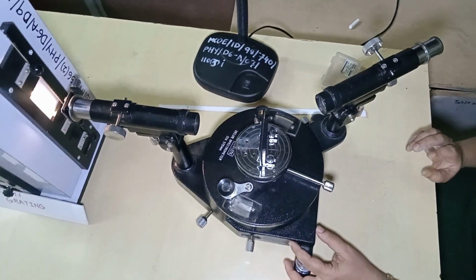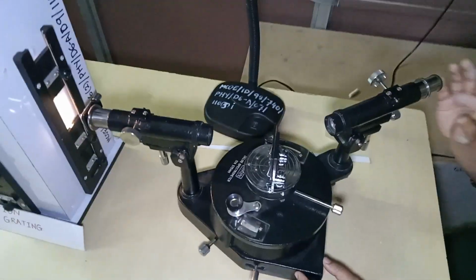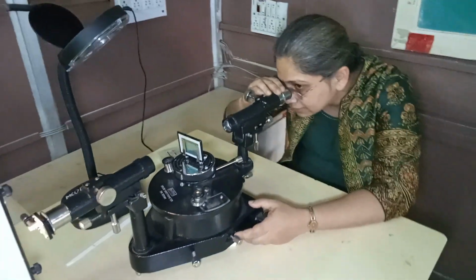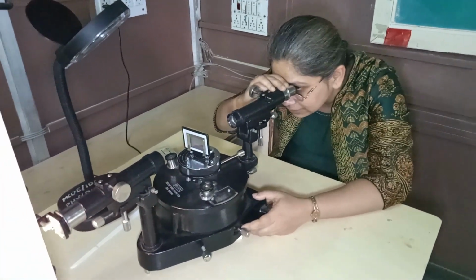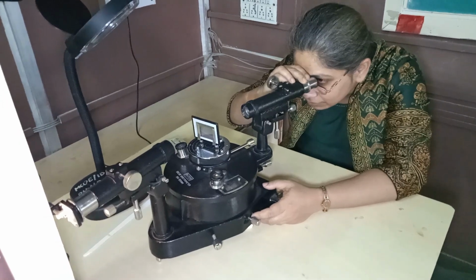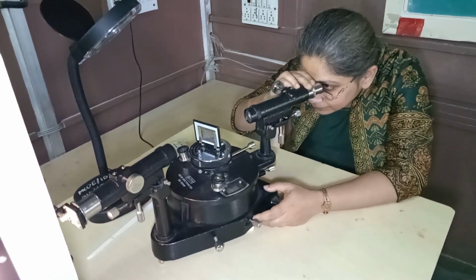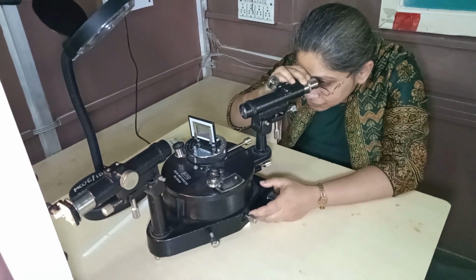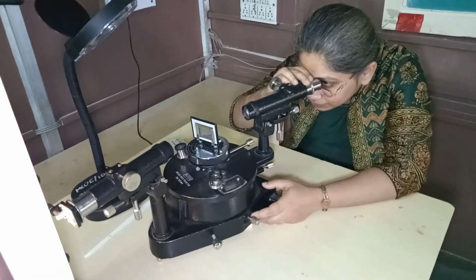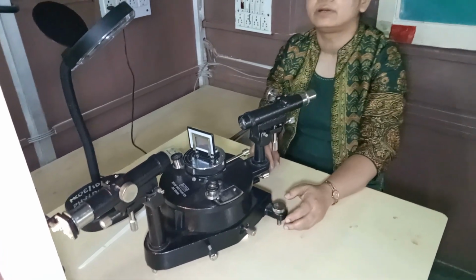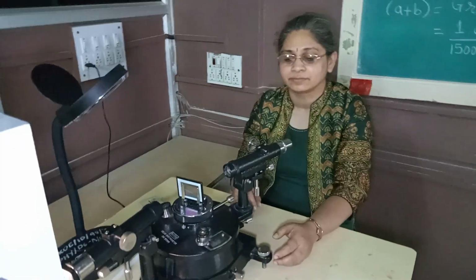Once you have identified all these four spectra, you have to arrange the vertical crosswire of the telescope on the first order green color. While arranging, the vertical crosswire should be tangential to the outer edge of the green color.